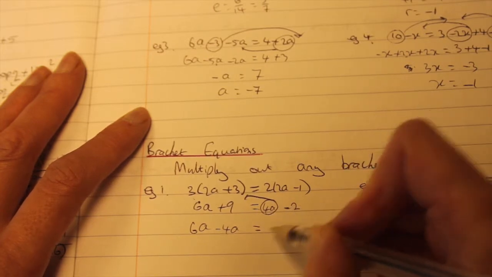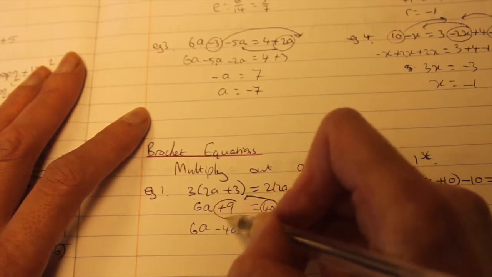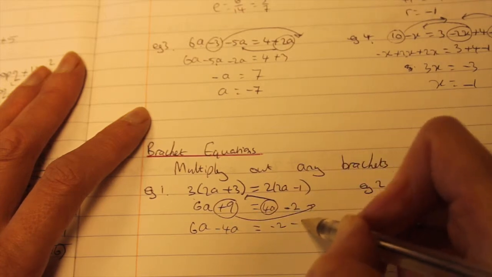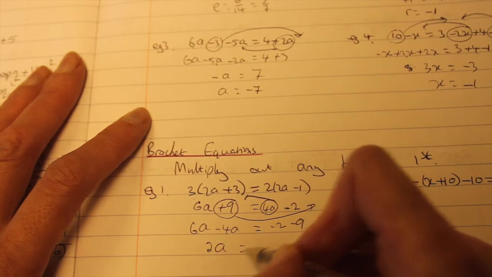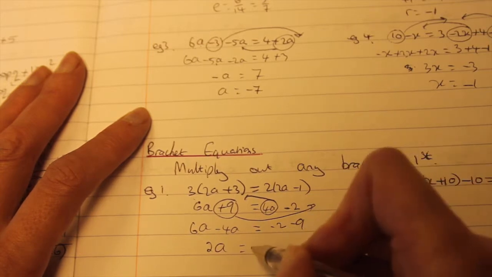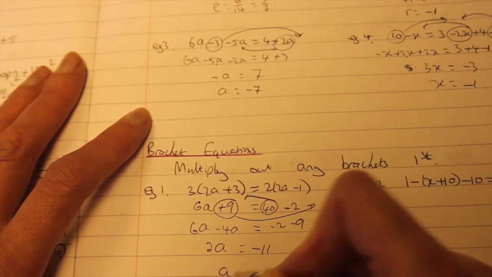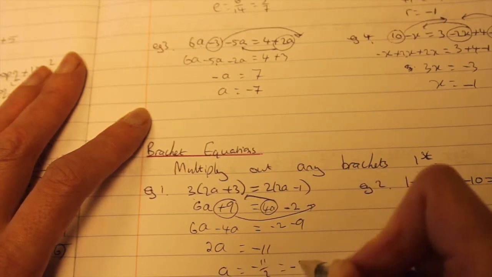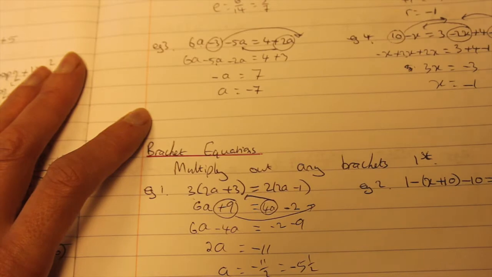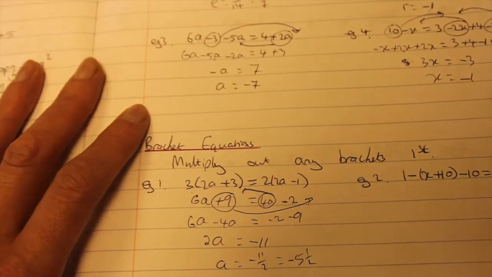Now do your numbers, negative 2. This one will move over here to be a negative 9. 6a take away 4a is 2a. Minus 2 take away 9 is minus 11. And just divide through by 2. Now you can leave your answer like that, or you can break it down. 2 goes into that 5 times with 1 left over.